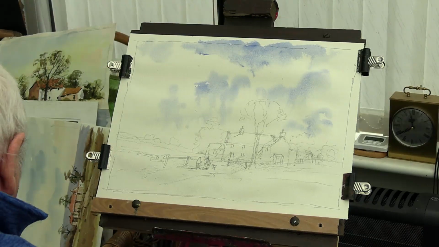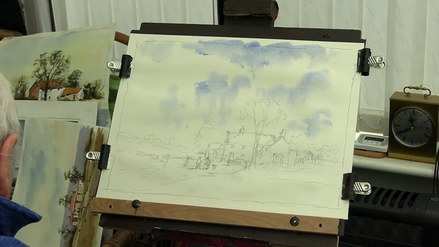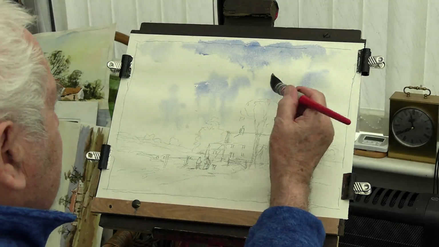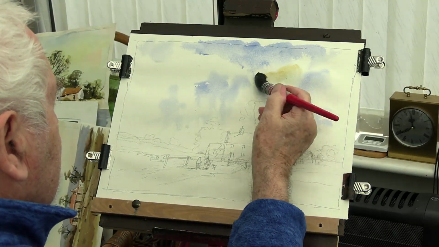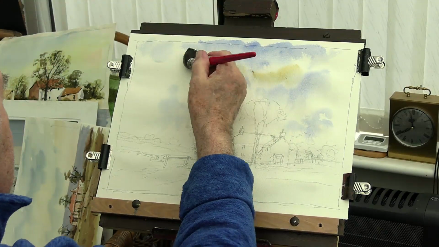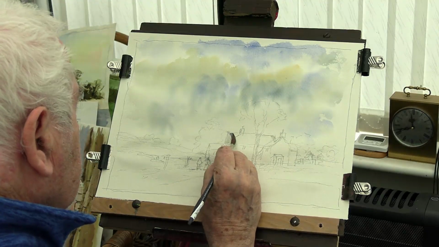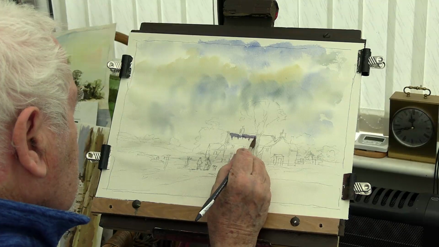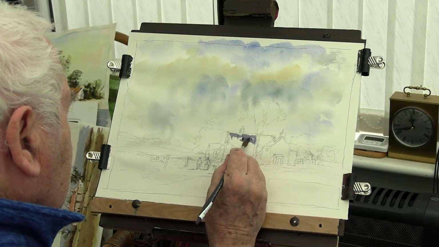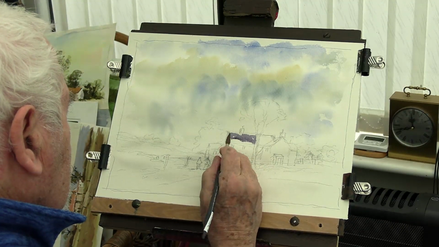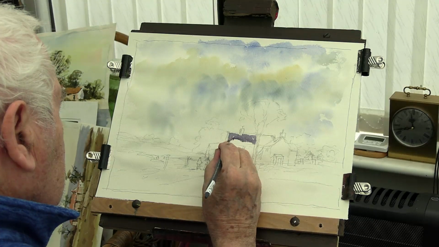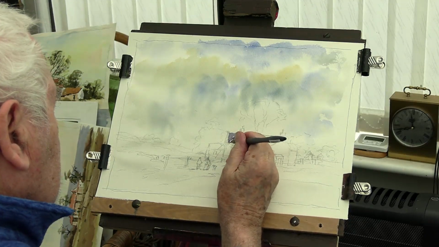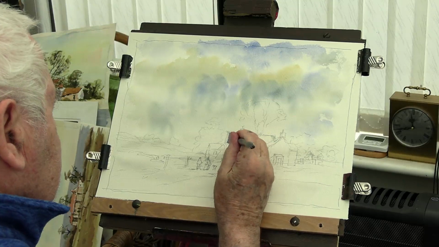Now get a little bit of raw sienna on your brush and tickle it into here like that, see. Just tickle it in. I will cut round that tree.